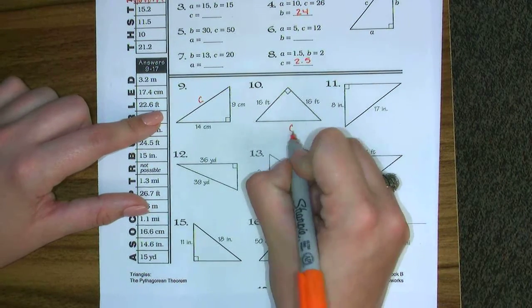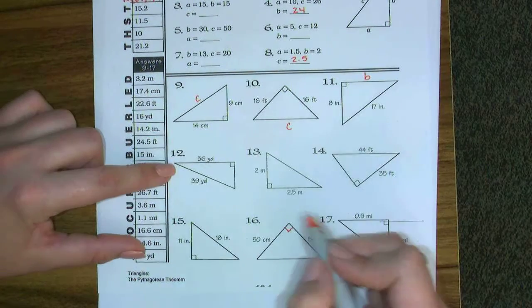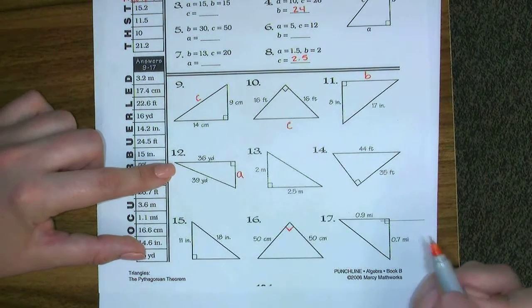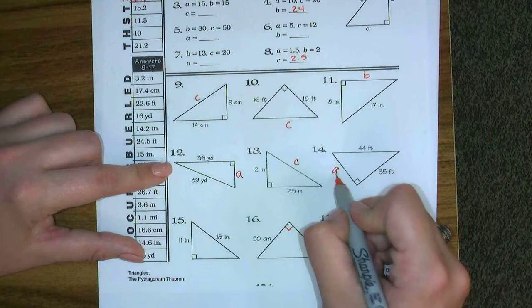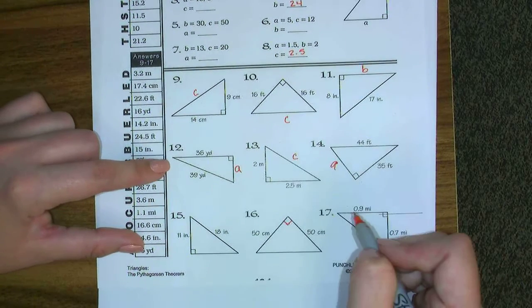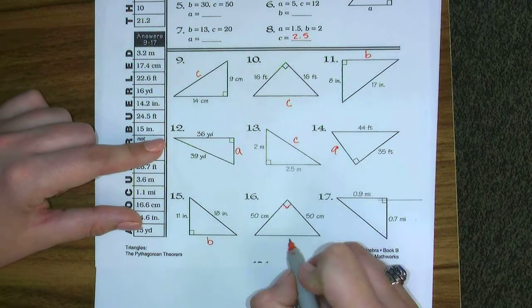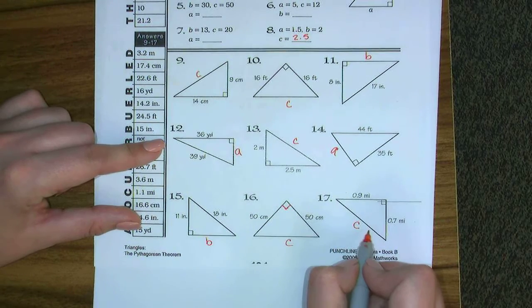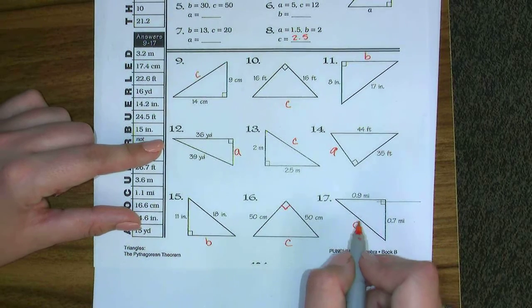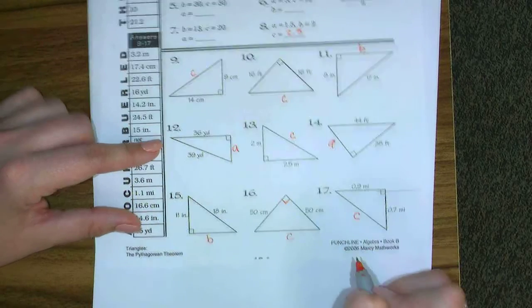Side C is missing on 10. We're just going to call this side B, and we're going to call this side A. Then C, A. Like I said, the ones that are A's and B's, it doesn't matter, but B, C, and C. So actually, you know what, let me do 17, and then let me do one that's a different one. I'll do 14 and 17. So that's what we'll do.